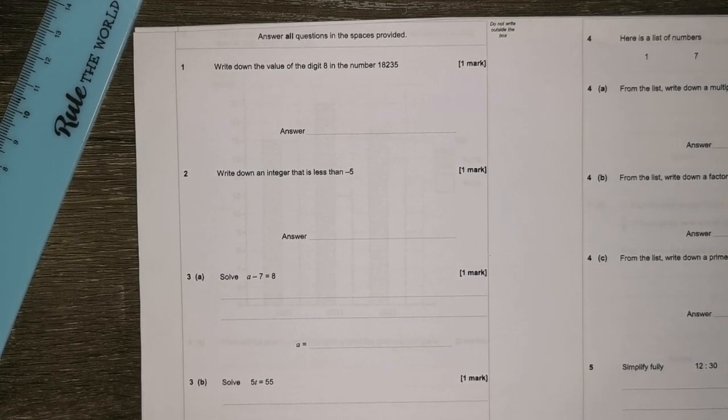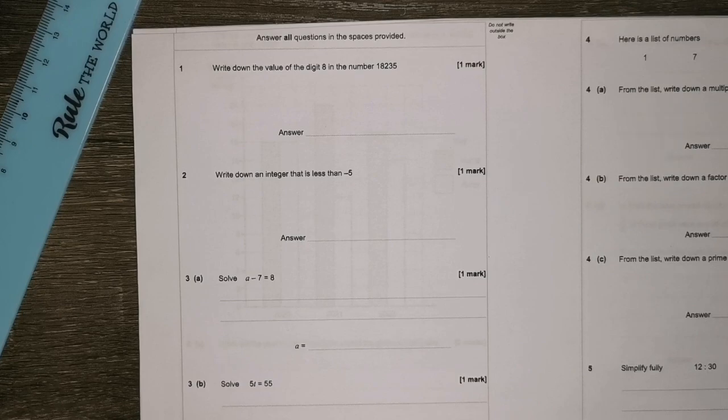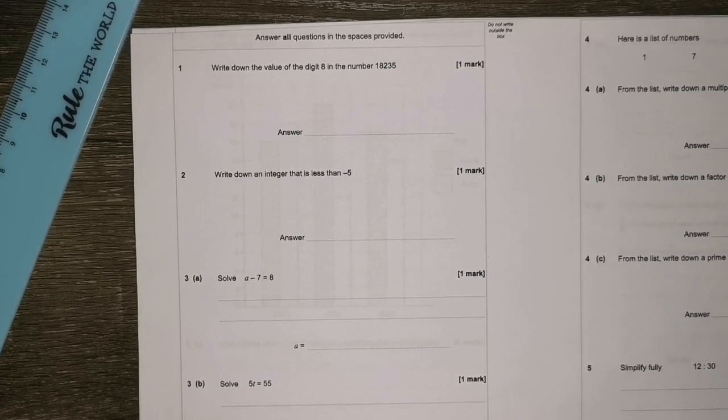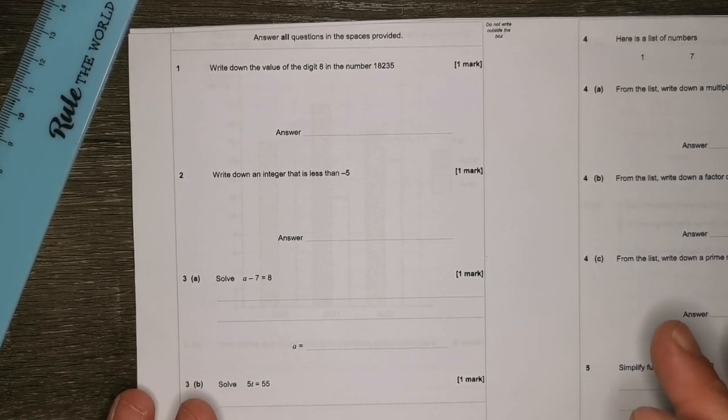Hey there everyone, so today we're going to be having a look at our best guess of what paper 3 is going to look like. That's the calculator paper for 2024 for the AQA exam board.